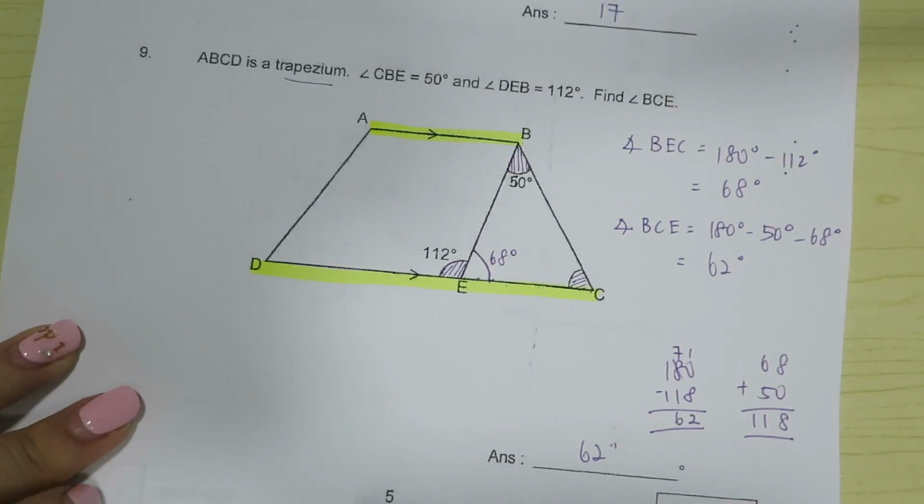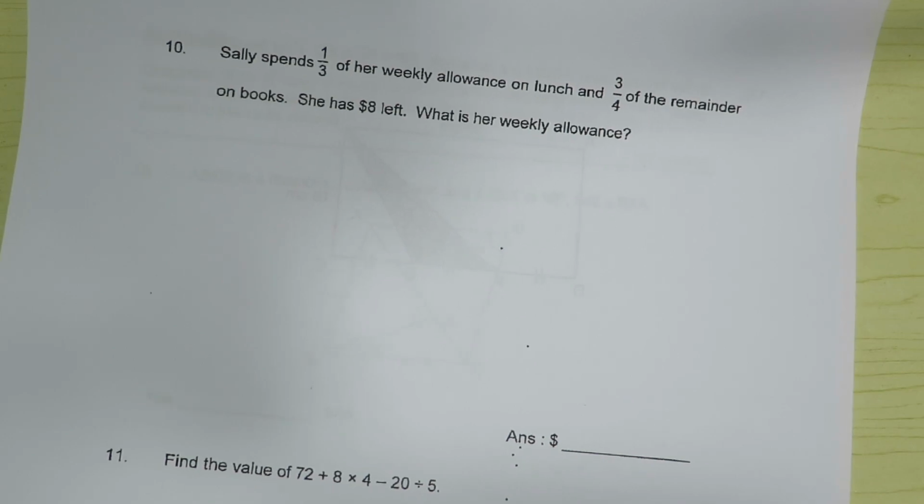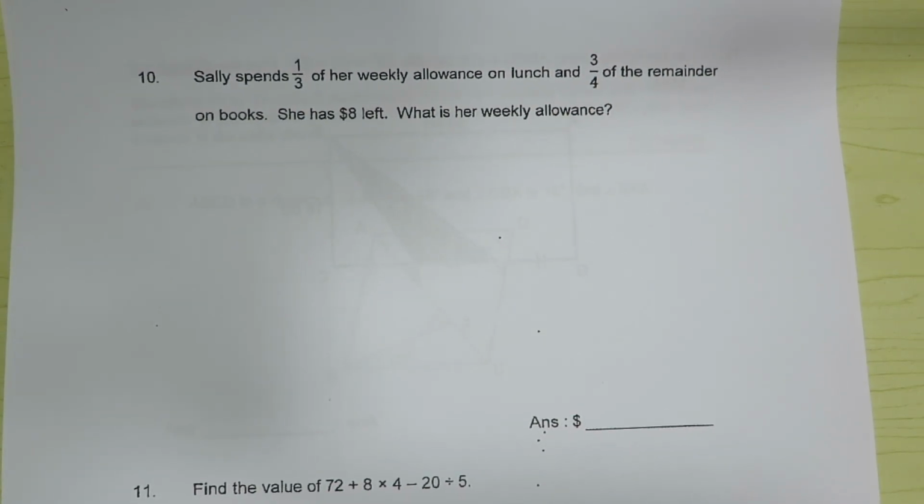Okay. Question 10. Sally spends 1/3 of her weekly allowance on lunch and 3/4 of the remainder on books. She has $8 left. What's her weekly allowance?